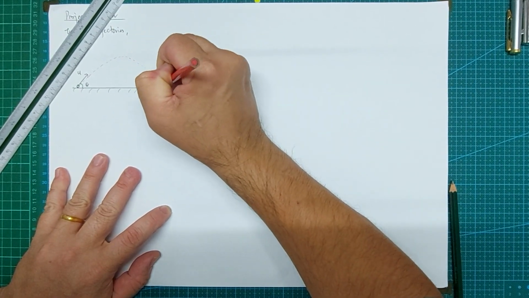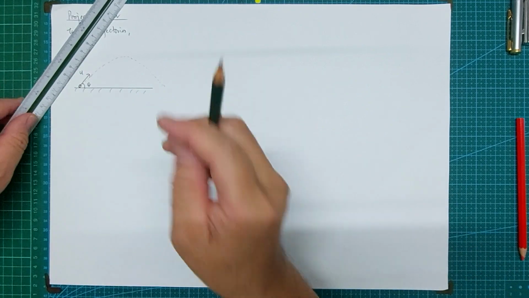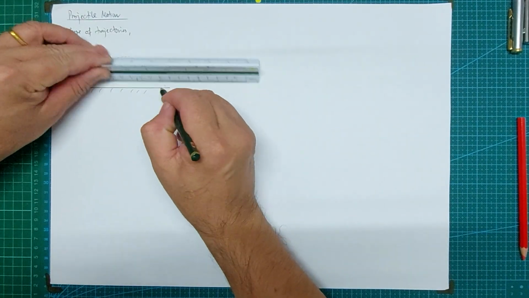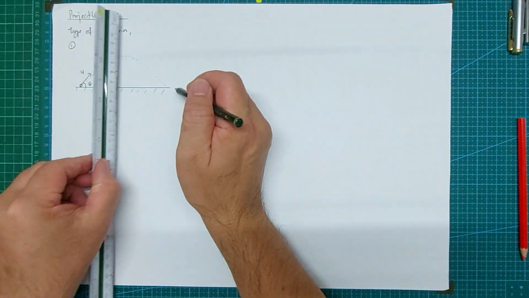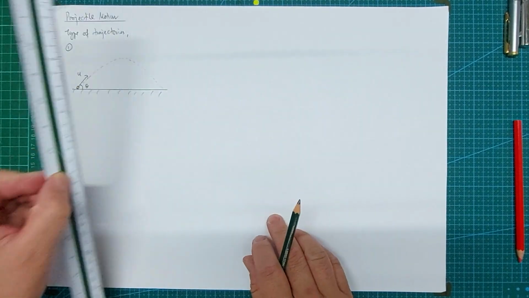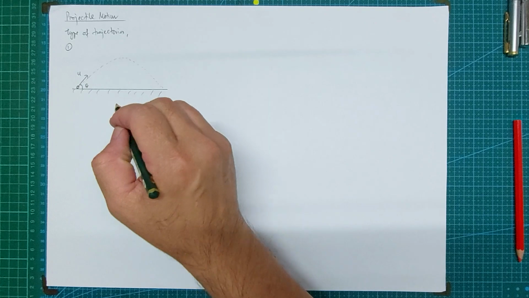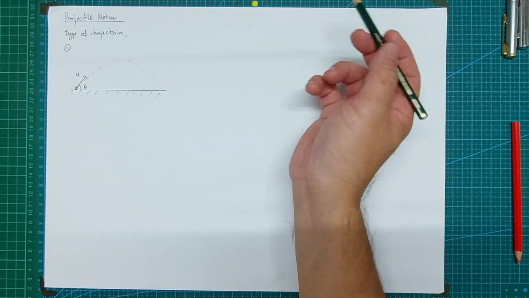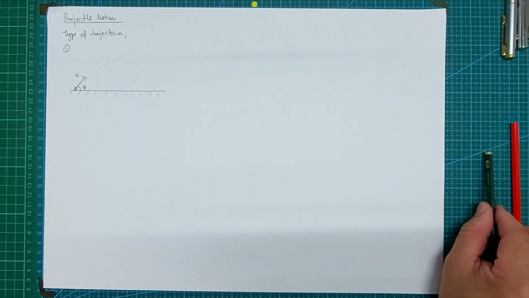If there is no air resistance, the object's trajectory should be symmetrical. Symmetrical means if we draw a center line here, both sides will be mirror images. So that one is one type of what we call projectile motion.